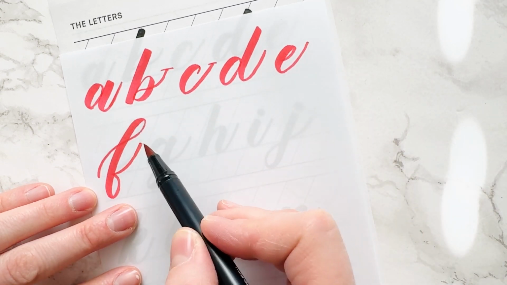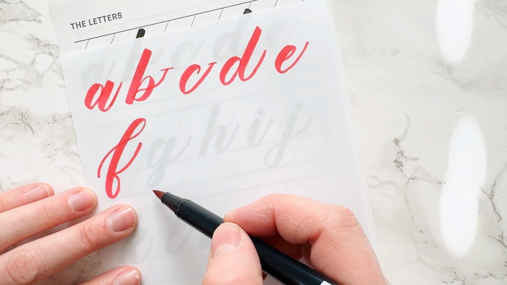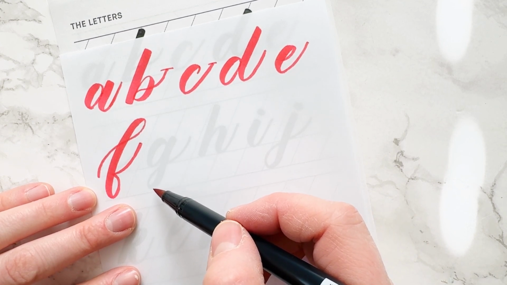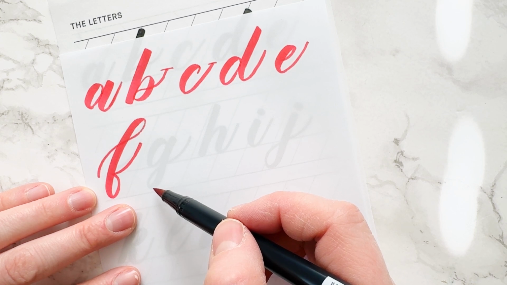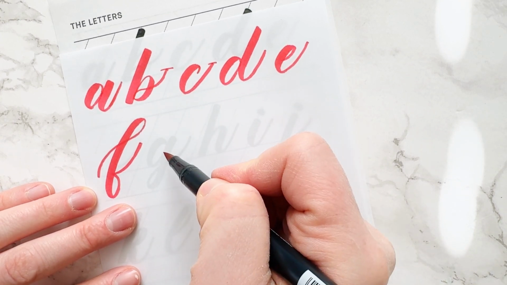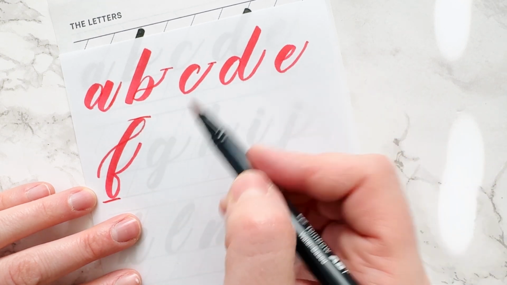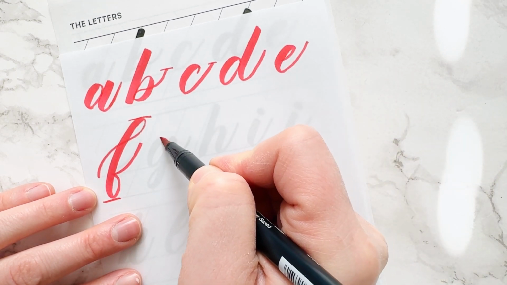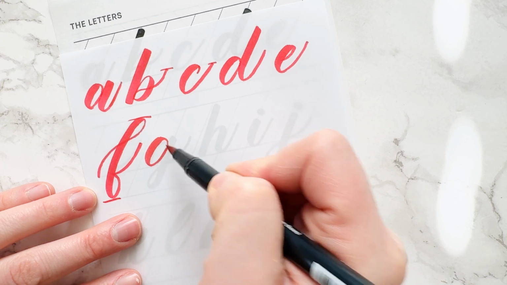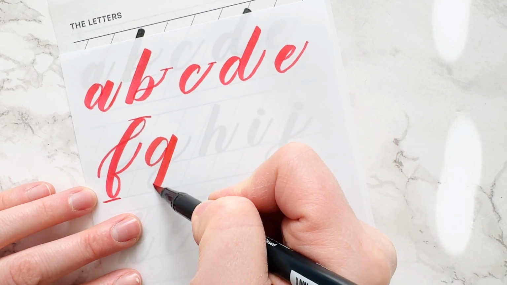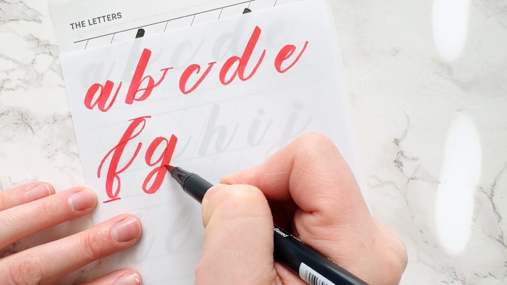You'll notice on some of these examples, they don't quite go down to all of the guidelines, and so that's okay. You can follow that to give it more of a bounced look, or if you want, you can do it all the way to the baseline like this example. G is going to be an O form and a descending loop and an upstroke.